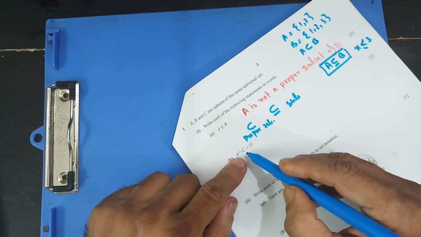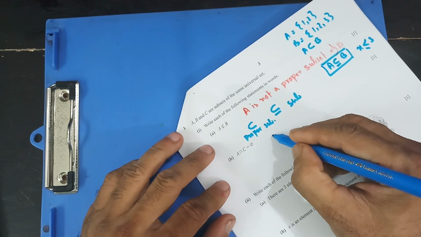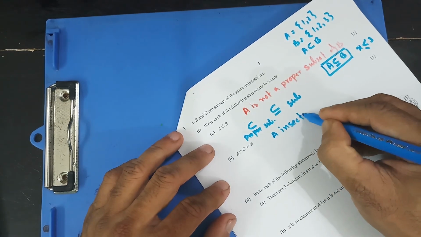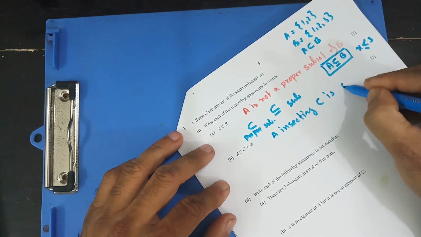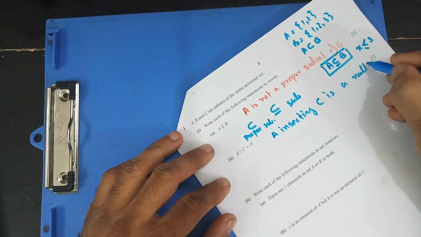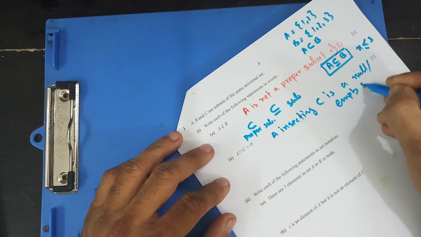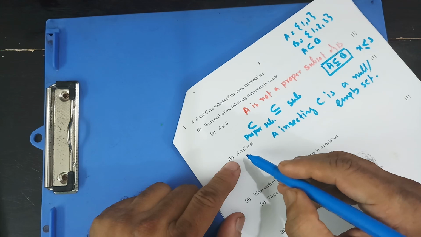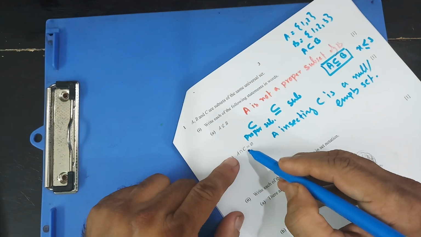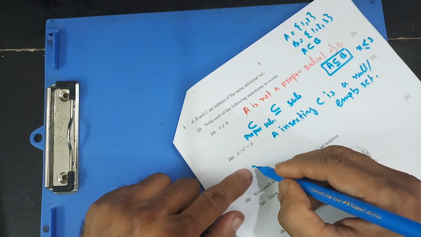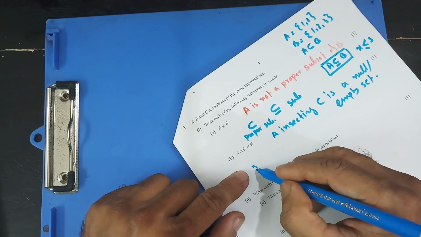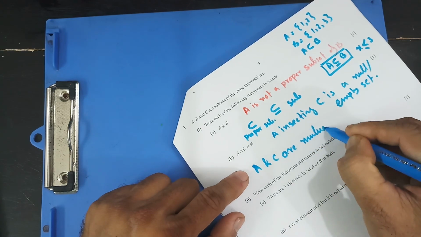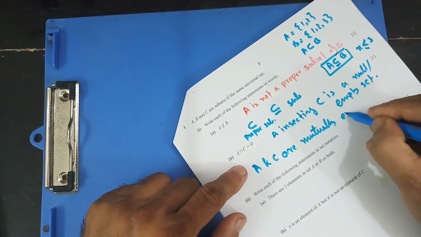Now this one: A intersecting C is a null set. You can write it as it is: A intersecting C is a null set or empty set. You can say this in a lot of different ways: A and C are disjoint sets, or A and C are mutually exclusive.